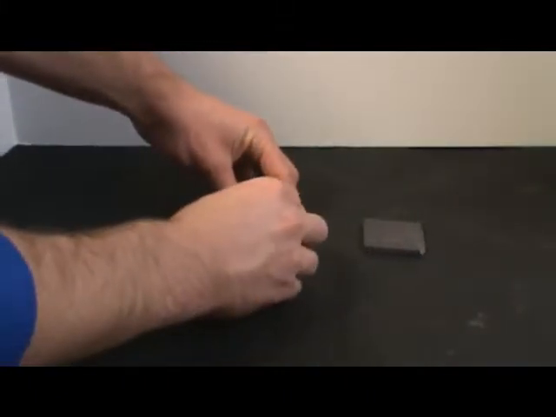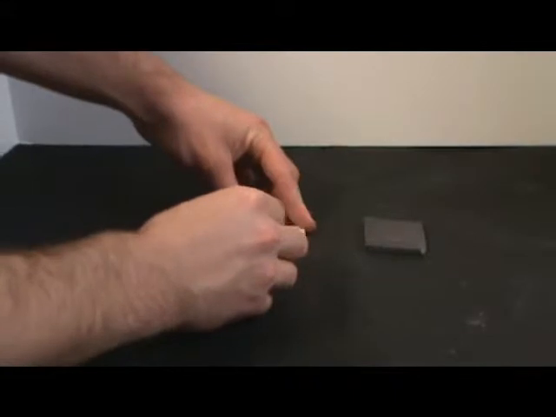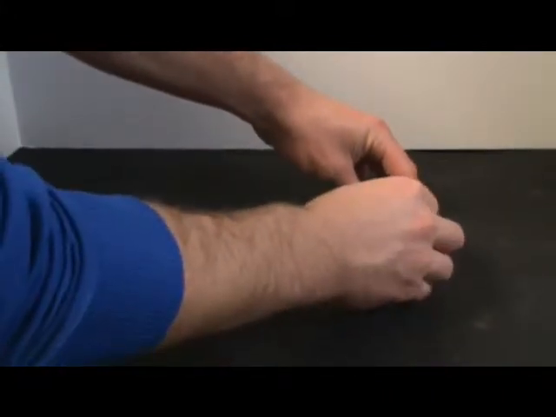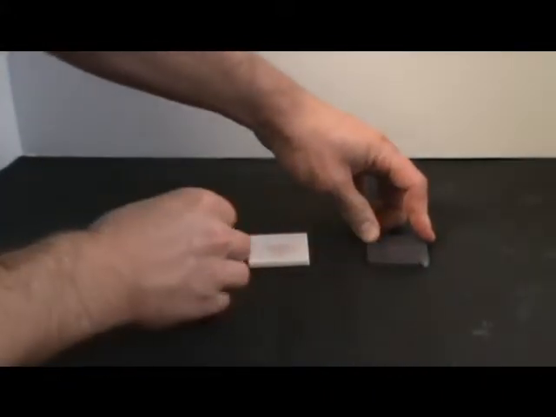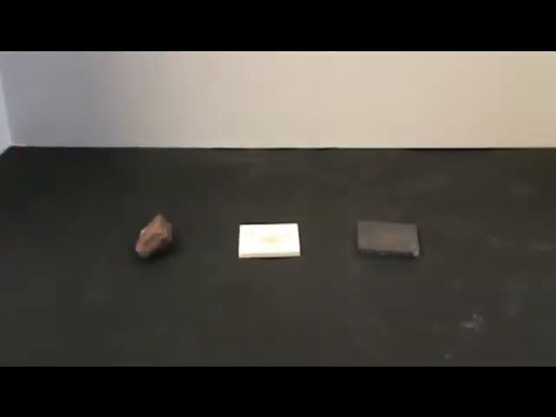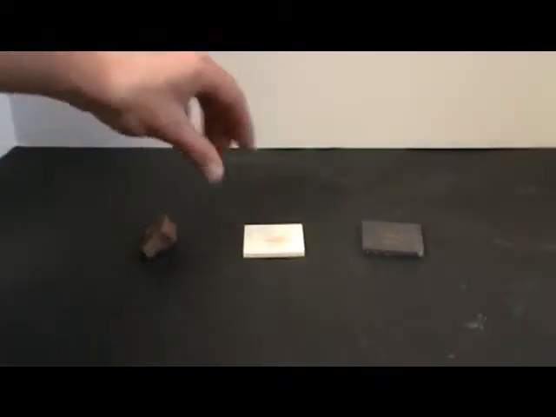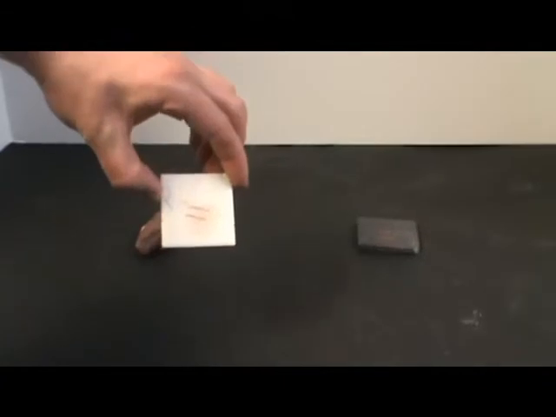Streak the mineral firmly across the plate. If the streak it leaves isn't visible on one plate, have them streak it on the other. Students should record the color of the streak on their observation sheets.